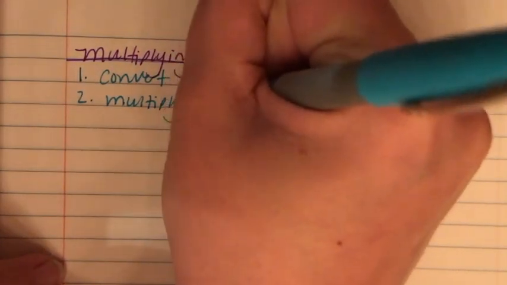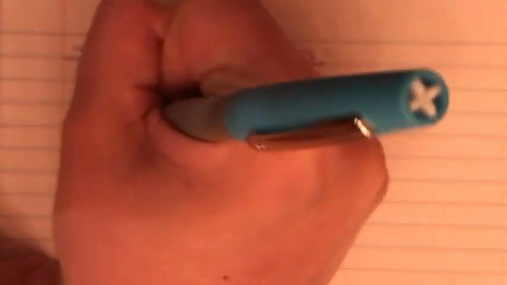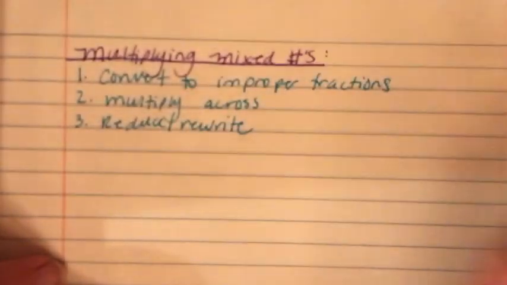Step 2 is going to be just like the other ones where I multiply across. And then step 3 is going to be to reduce and rewrite. So let's work through some examples.